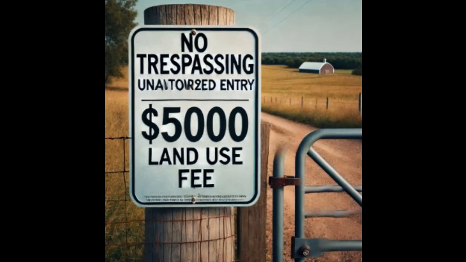5. Penalties or unauthorized use fees. In some cases, fees may be imposed as a penalty for unauthorized or improper use of land. This can include cases where individuals or entities trespass or use land without proper permits or permissions. Examples: someone entering private property or government land without permission, leading to fines or land use fees being charged as compensation for trespassing or improper use.